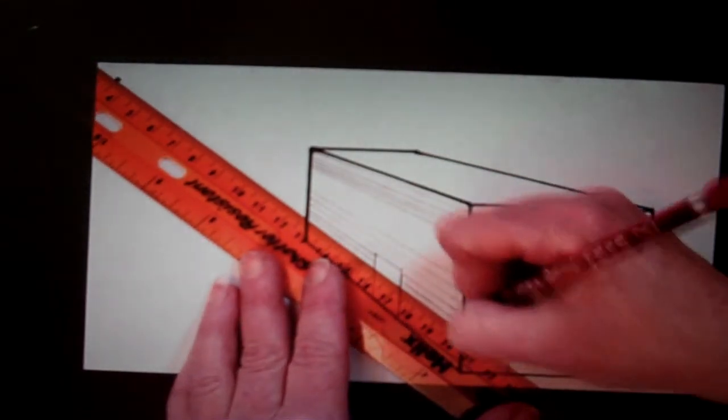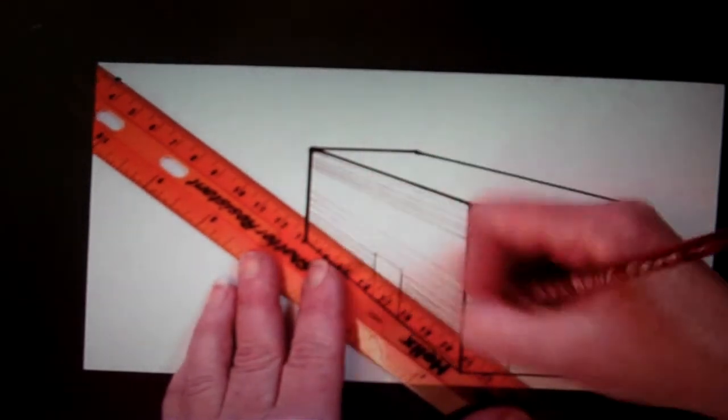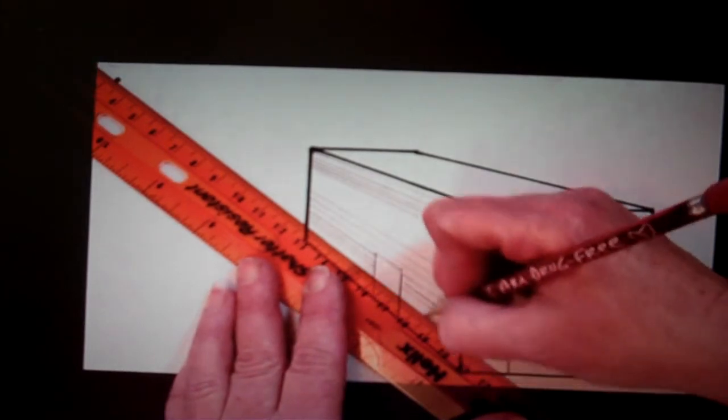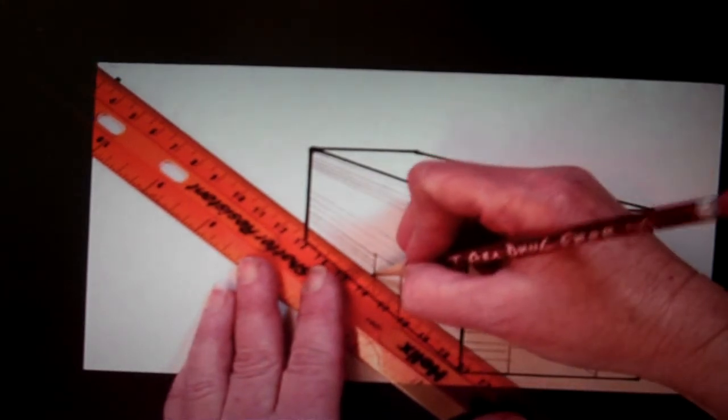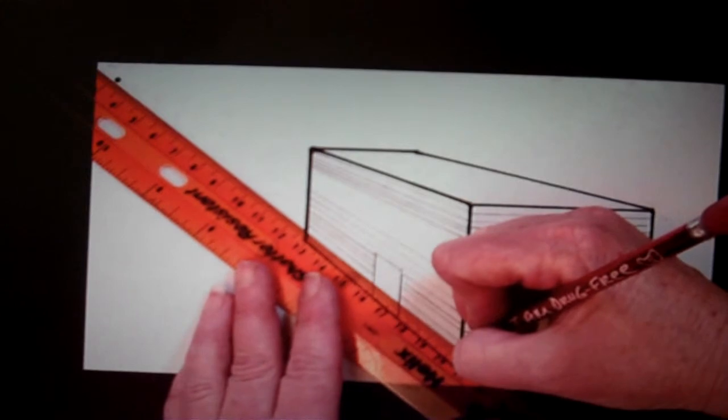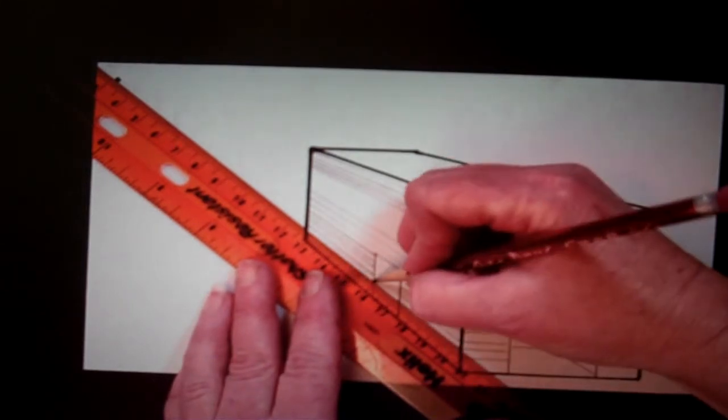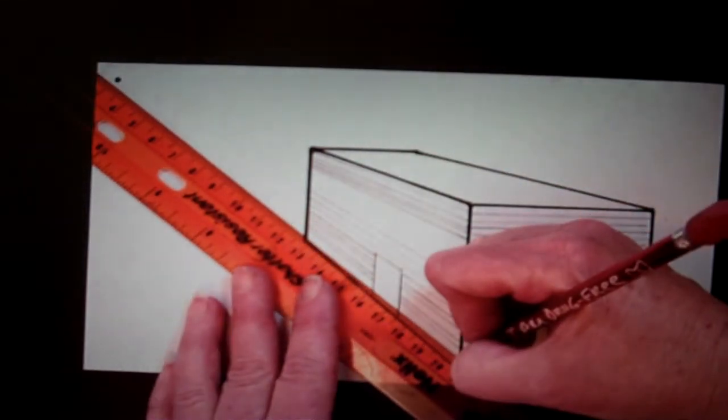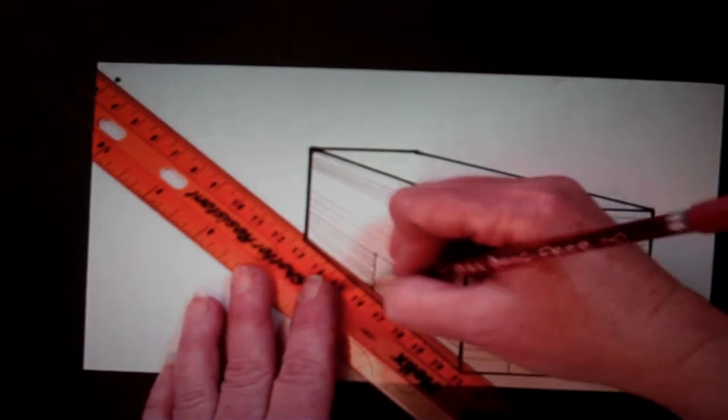So it's good to have just a simple point. All of them angle back to the vanishing point.